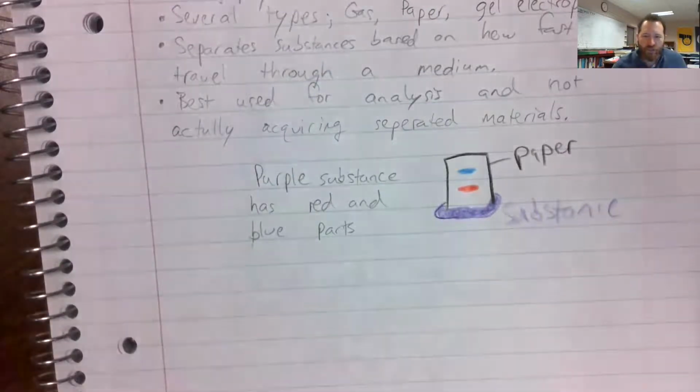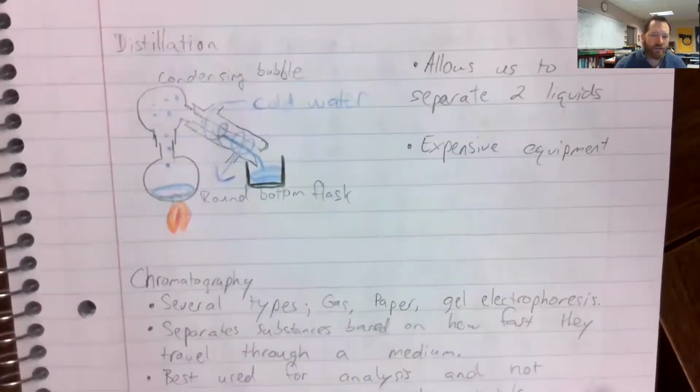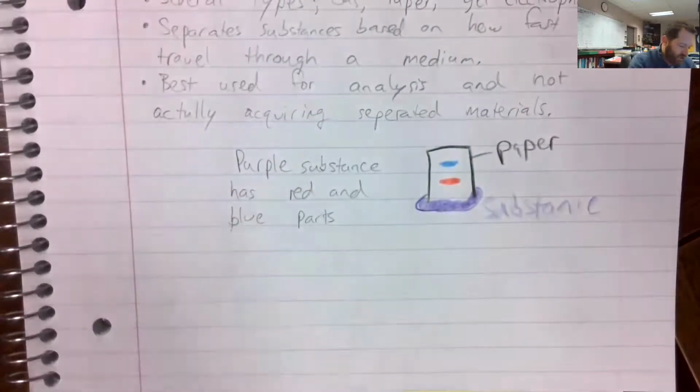All right, so there is our separation techniques. We discussed 4 of them. You see a few of them on your homework this evening.